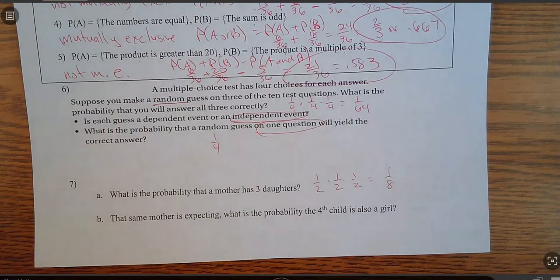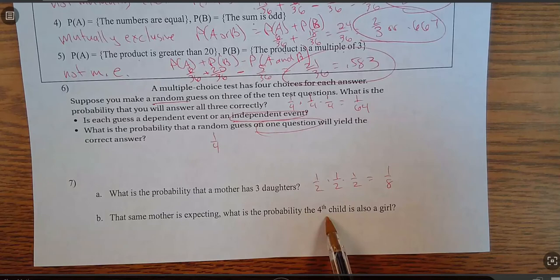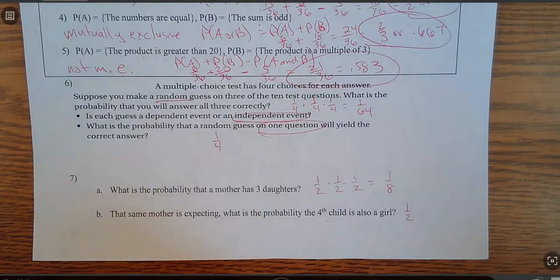That same mother is expecting her 4th child. What's the probability the 4th child is also a girl? A lot of times people would joke and say, well, if you had 3 girls, the next one has to be a boy. It's going to be a higher probability of being a boy. All we're saying is, what's the probability that the 4th child you have is a girl? It's still 1 out of 2 because they're independent.